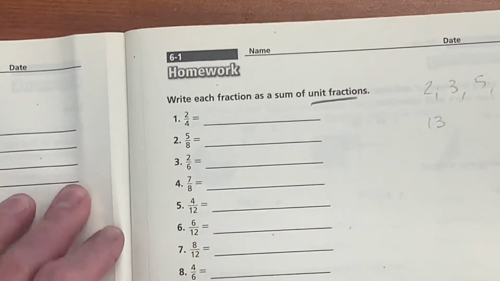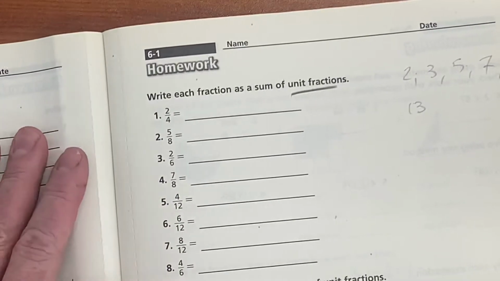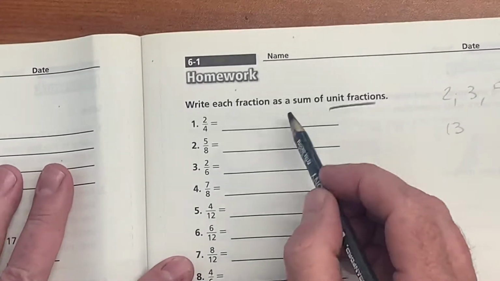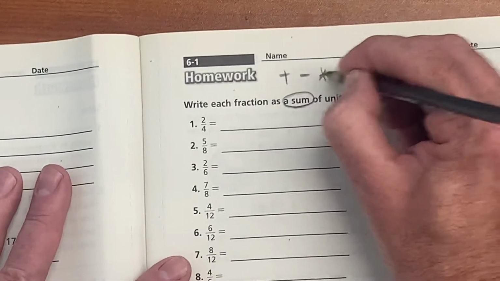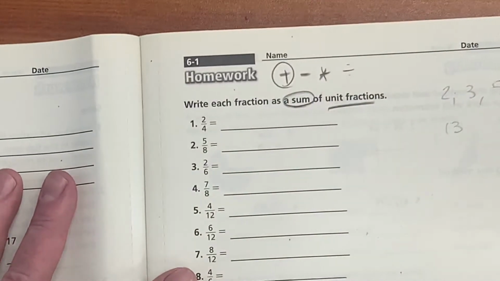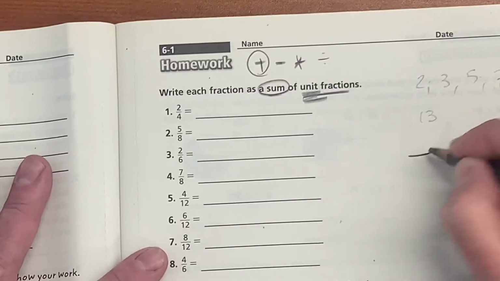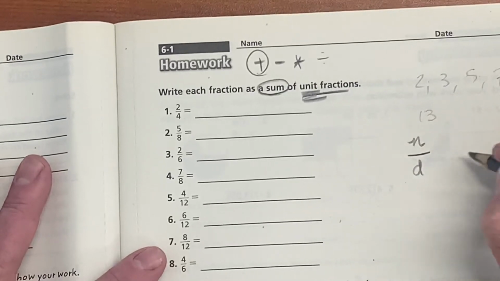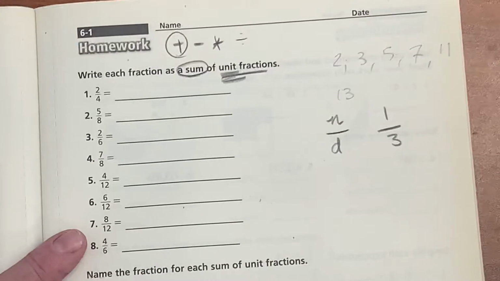practice with some unit fractions before we enter summer, because fractions are a big part of fifth grade. They'll build upon this next year. So when we talk about sum, it's either add, subtract, multiply, or divide. Hopefully you remember that sum is the result of addition. Now unit fractions, hopefully you recall, any fraction that has a numerator over a denominator. If the denominator is 3 and the numerator is 1, that's a unit fraction.